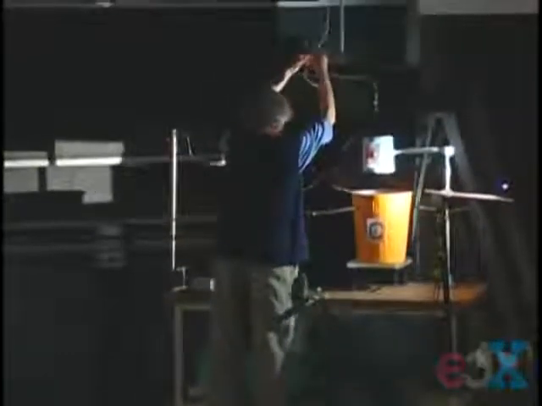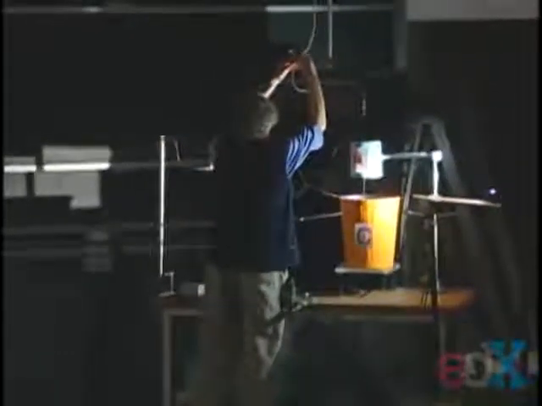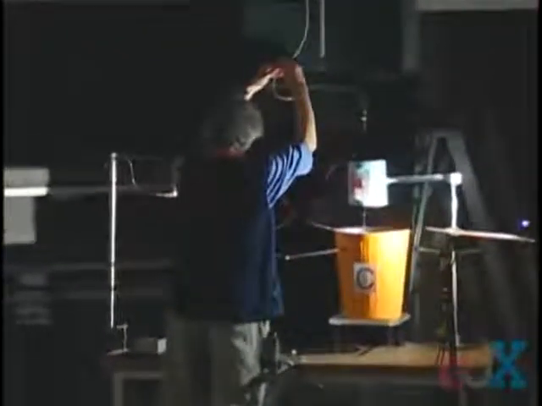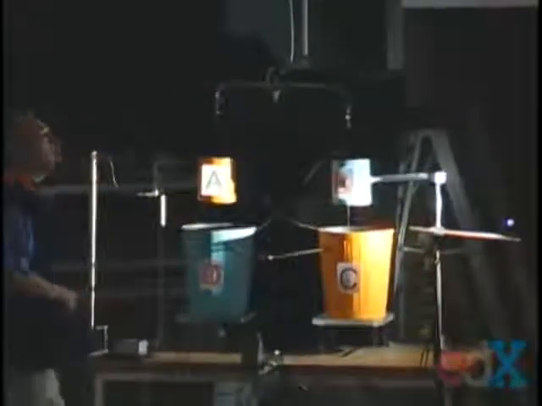There's always air bubbles in the system which I have to get out. Okay, I think I did that. Okay, let's just be patient.